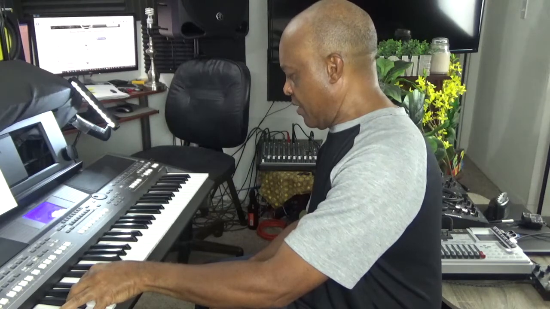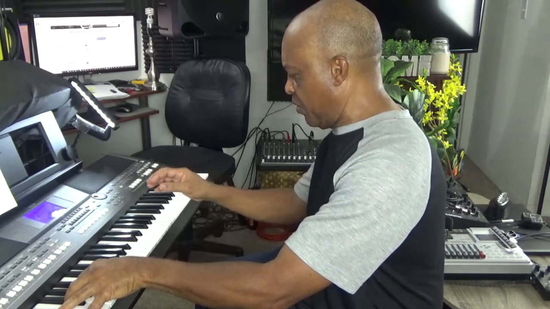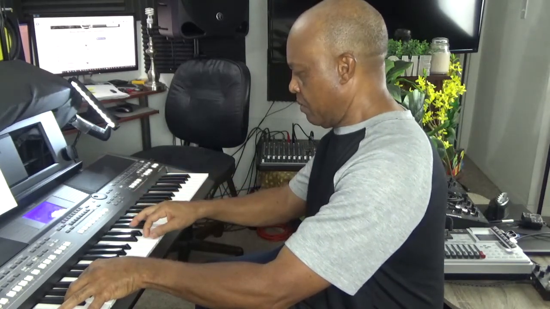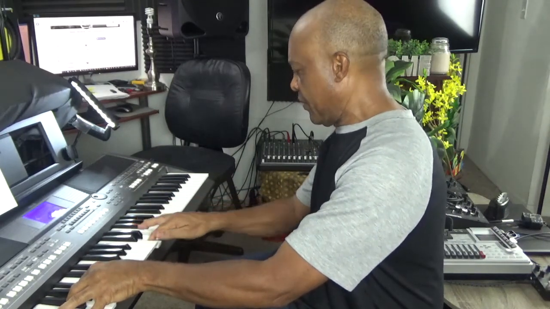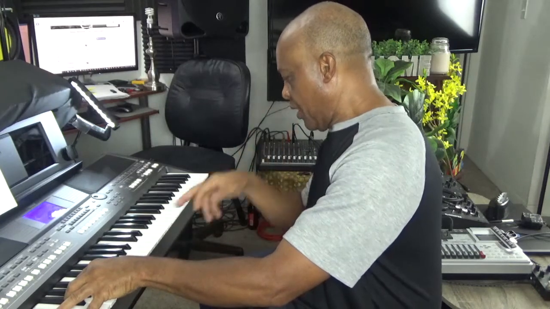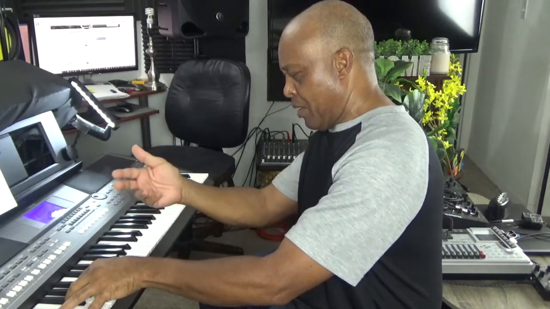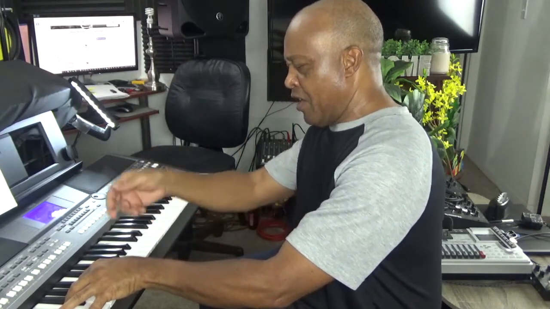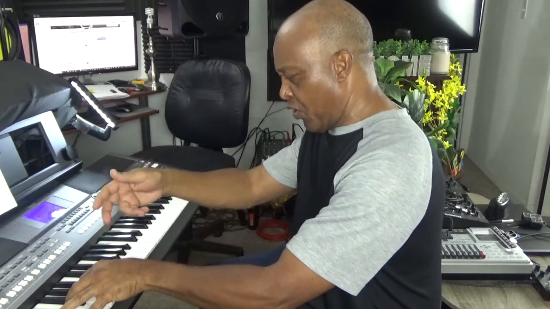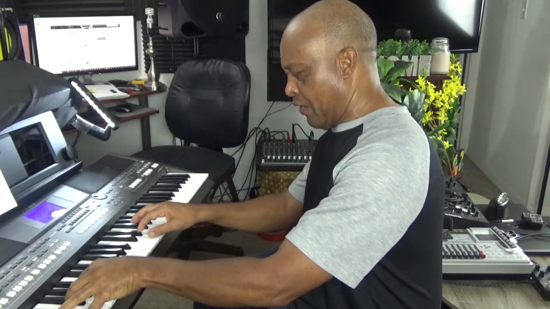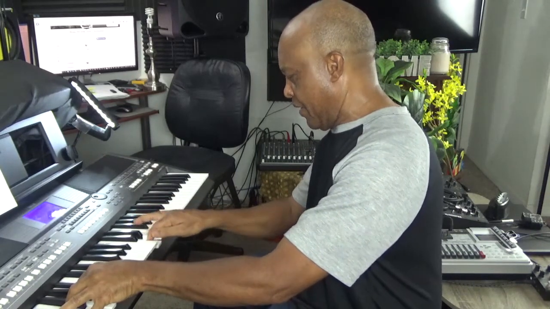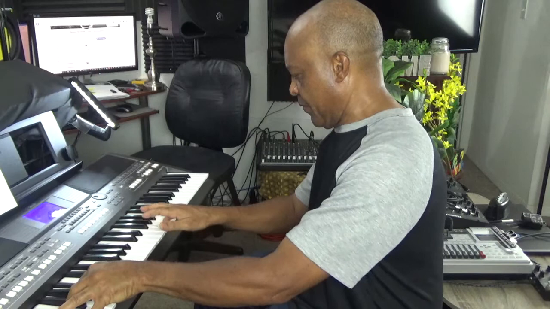The tensions available to me are the 9, not the 11, because I am playing the 11 in the chord, which is the 4th, which is F. So now I only have the 9 and the 13.